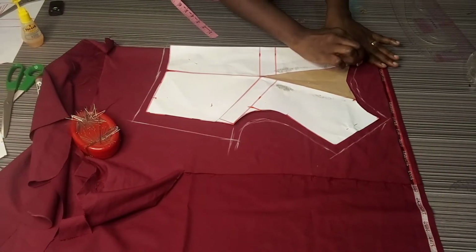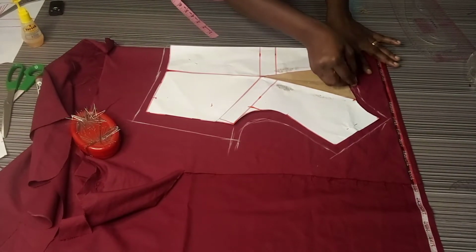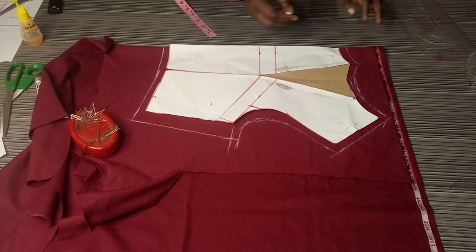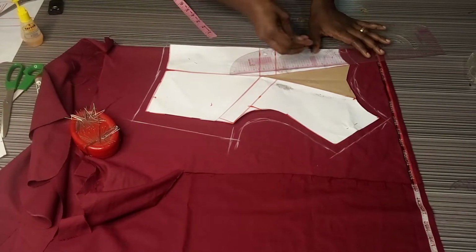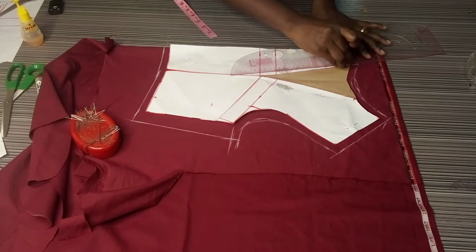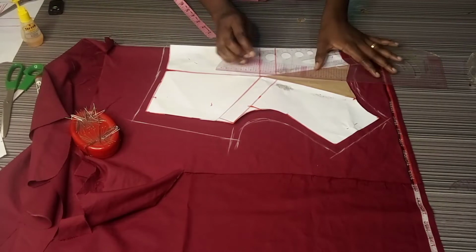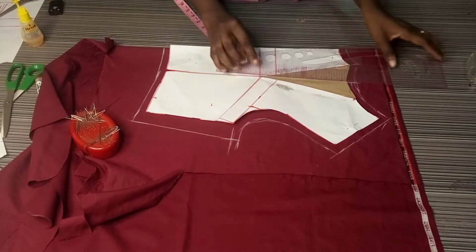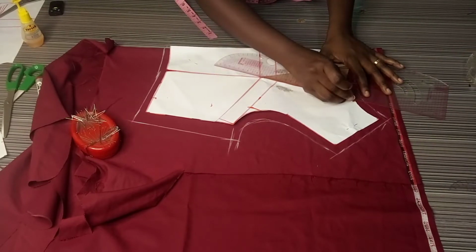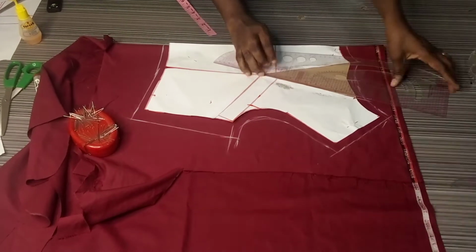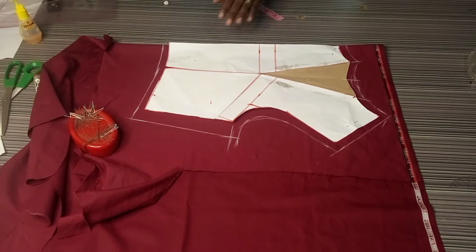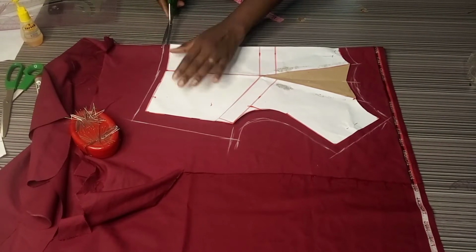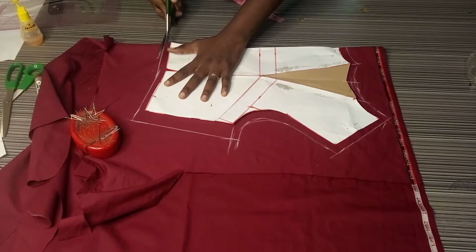So you see, I'm going to cut. Before I cut, I'm going to notch where my darts start and stop. You see it. This is the middle line. I'm going to mark it. And this is the end. So I'll notch those points. Then I'll cut it out.